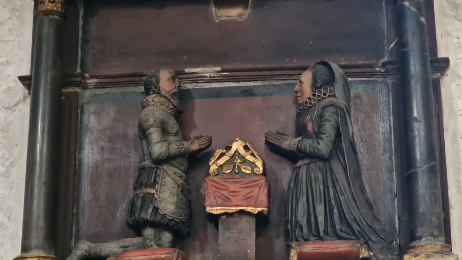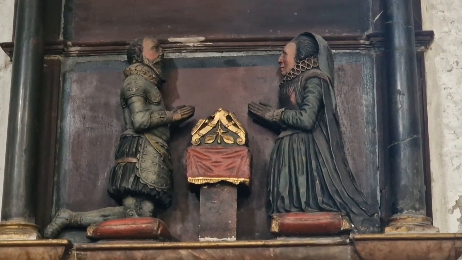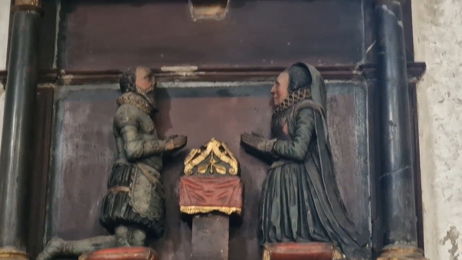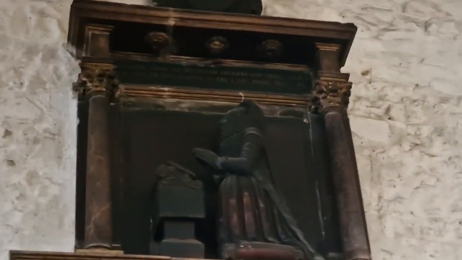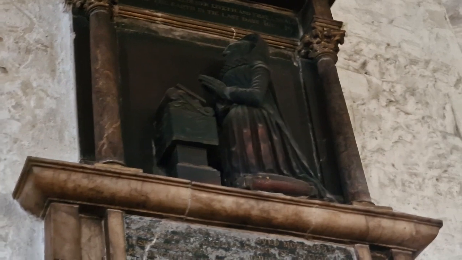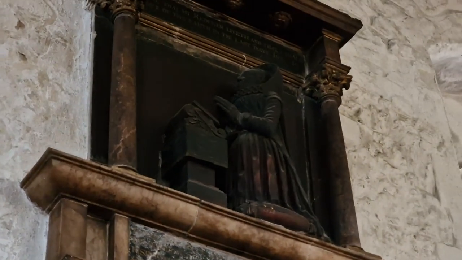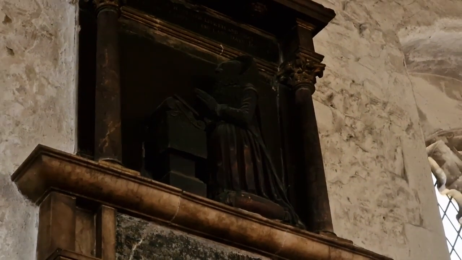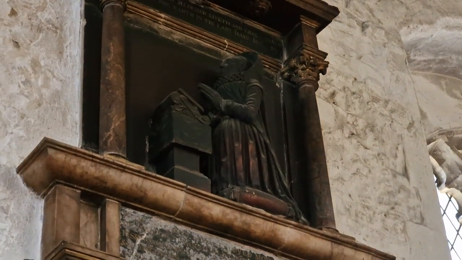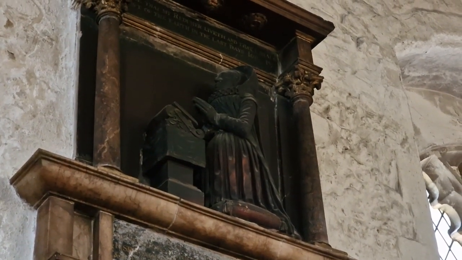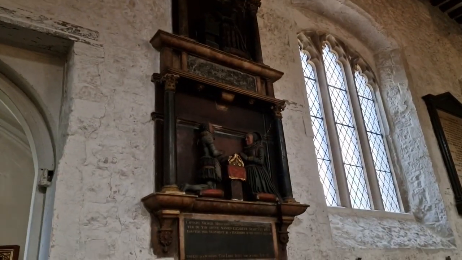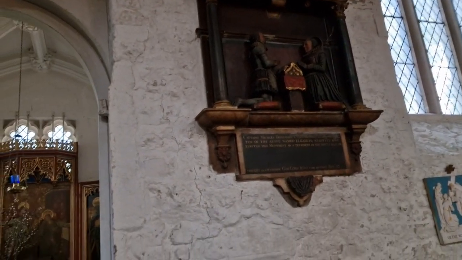I always like to look and imagine what these people may have been like, and to think, did the sculptor, craftsman or woman who created these monuments, did they know the person in life, what they looked like? And are these lifelike depictions, or as the Tudors would call it, lively?